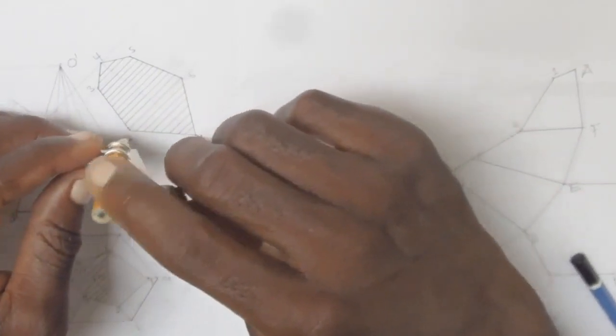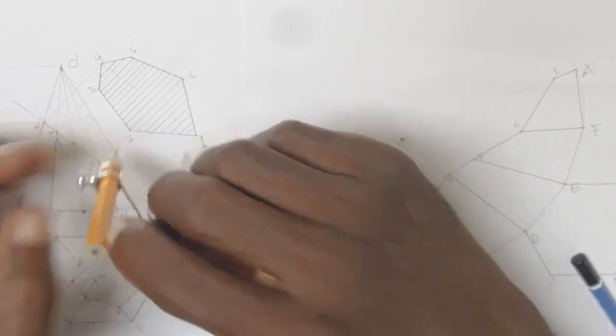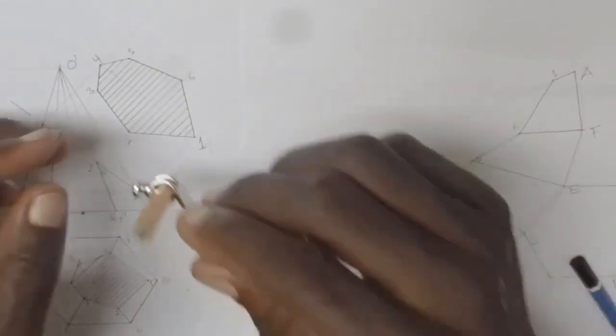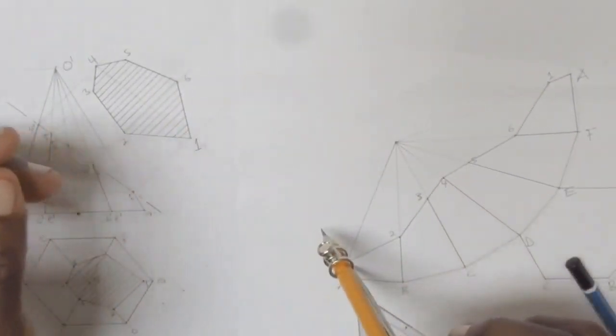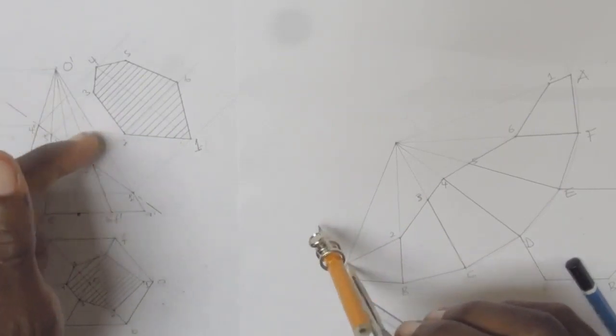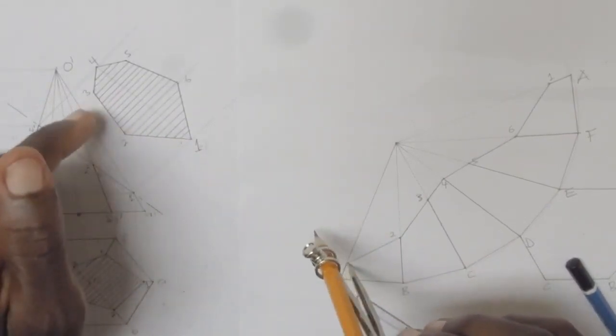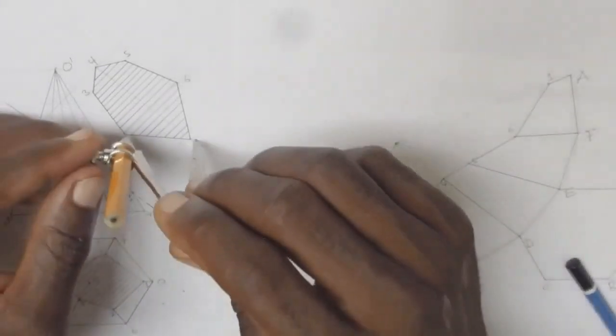So here I pick the distance from 1 to, so it should be from 1 to 2 is the same as from 1 to 6. Okay, but I will need the distance from 1 to 2.